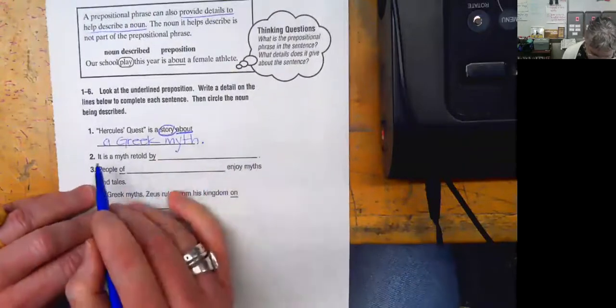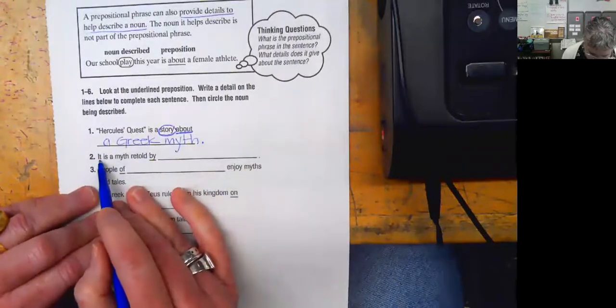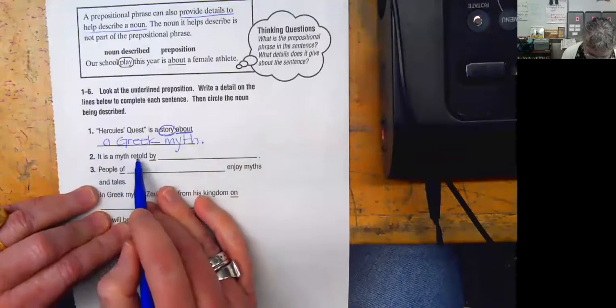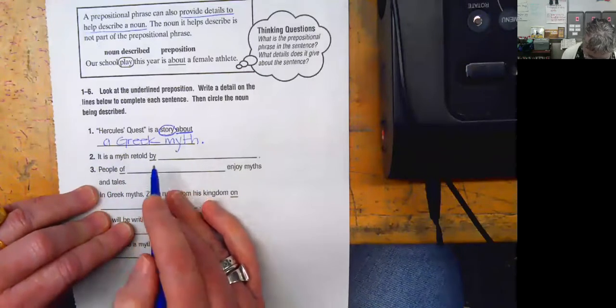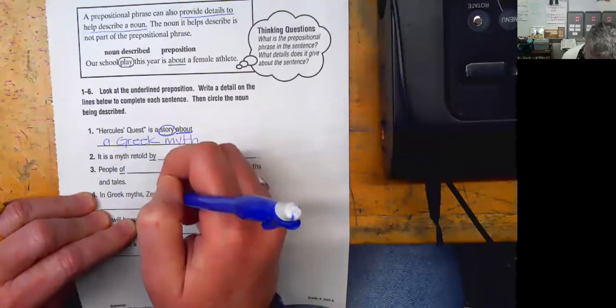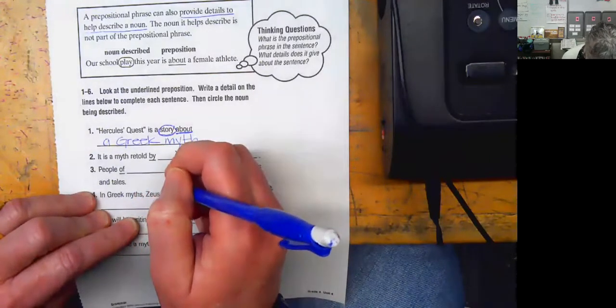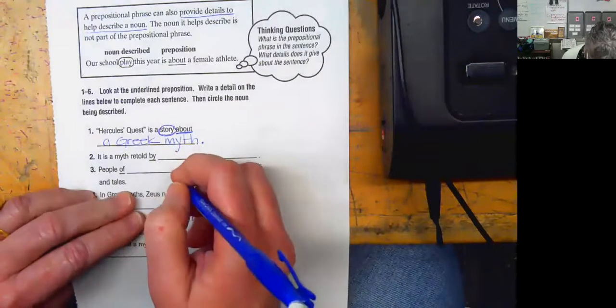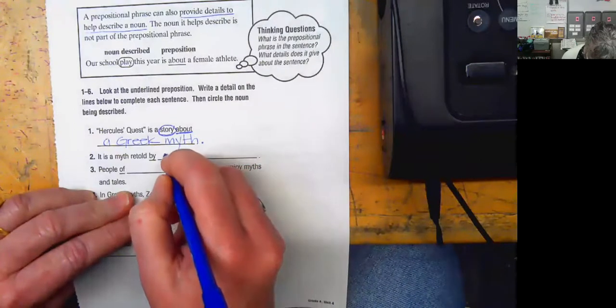Okay. Here we go, number 2. It is a myth retold by, let's see, who could we put there? A myth being retold by, could we say Hercules on there?